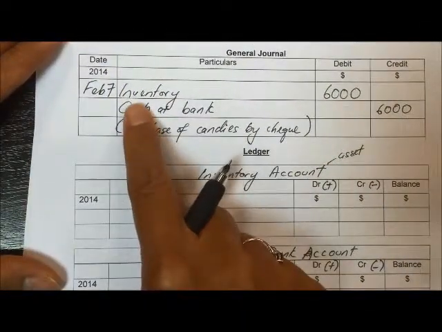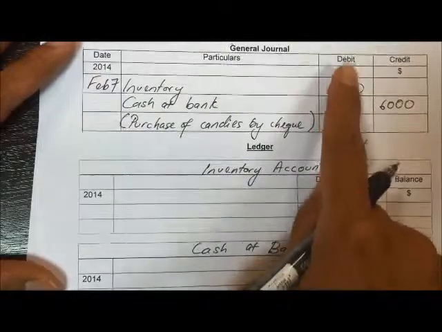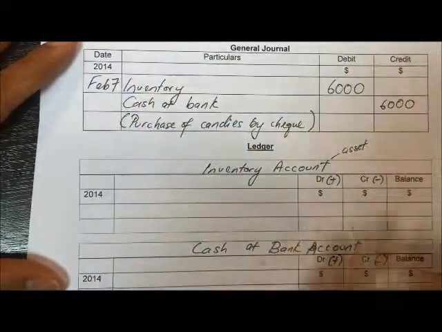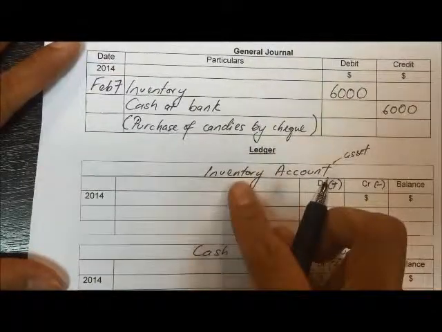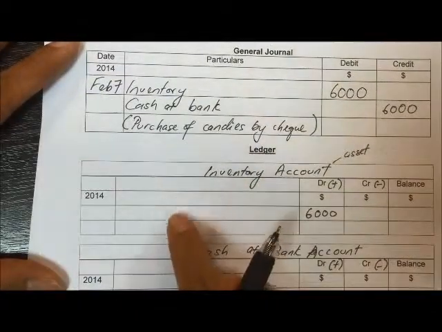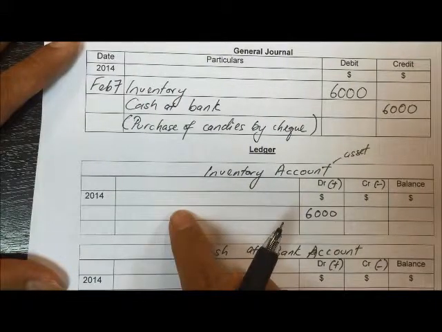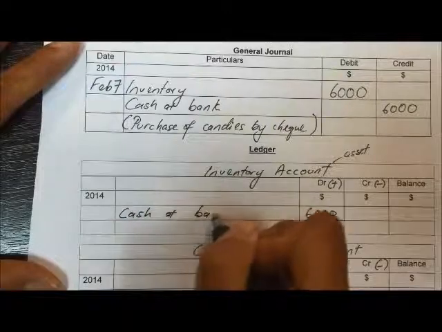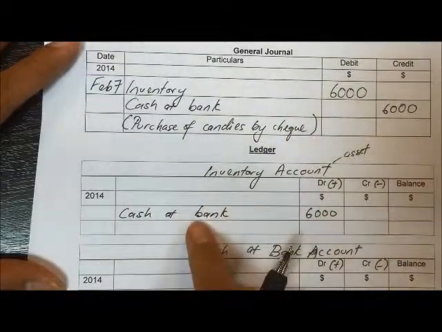So what we're going to do now is post it. Debit $6,000 in the inventory account. So go to the inventory account, enter on the debit column $6,000. And what do we write here? Yes, cash at bank is the account name to write here.